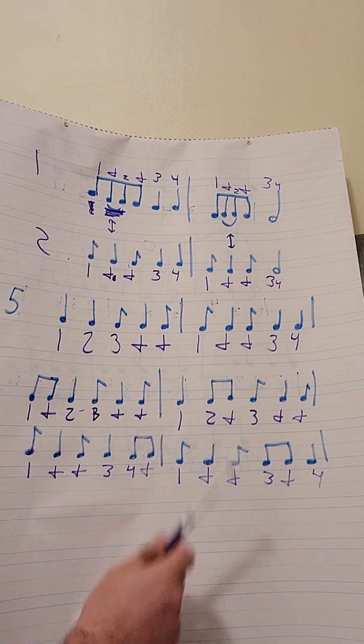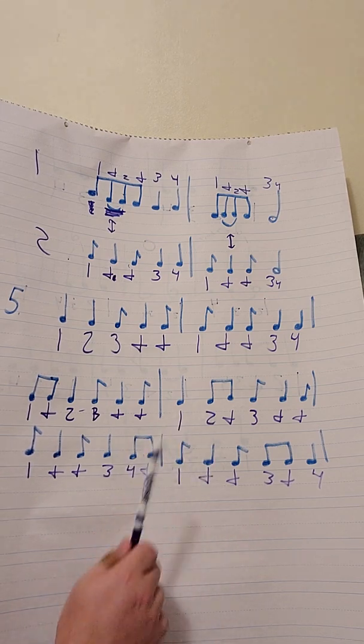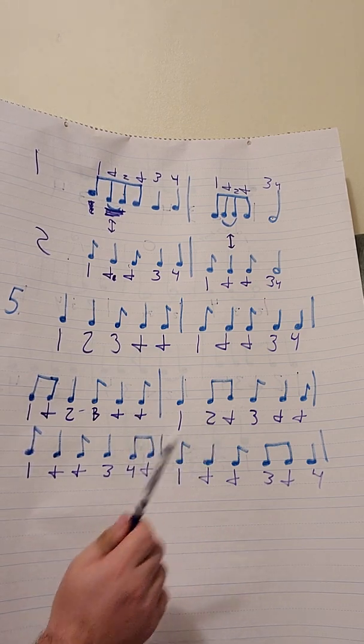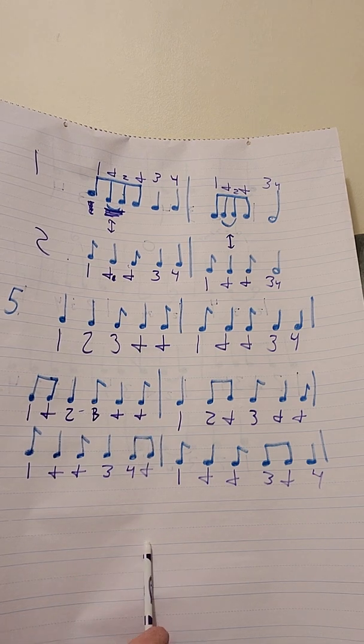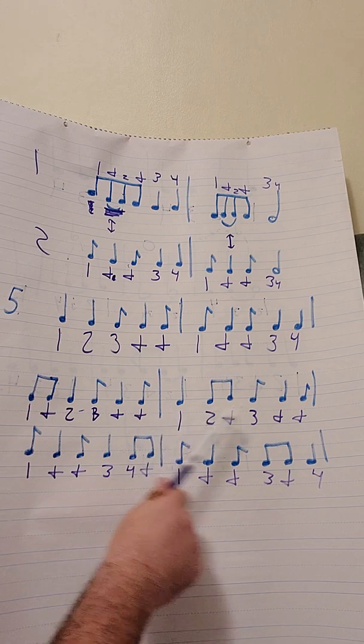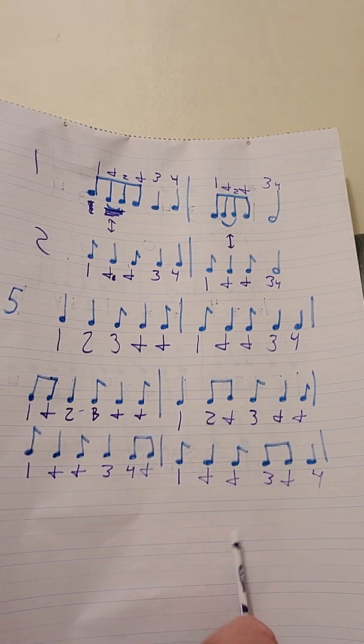Okay, 1, 2, ready, and 1 and 2, 3 and 1, 2 and 3 and 1 and 3, 4 and 1 and 3 and 4. All right. I think the biggest problem between each measure is just going to be doing the ands. When the ands come on the beat 4, those are probably going to be the biggest problem.